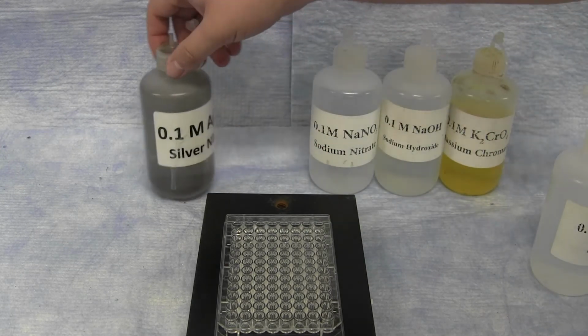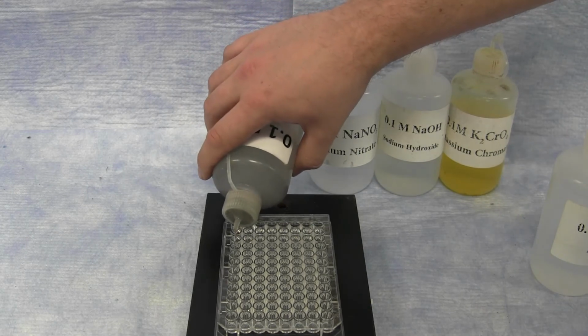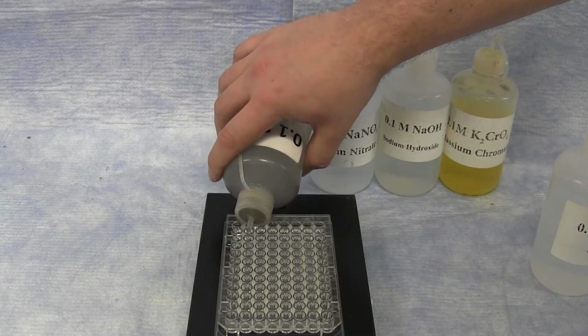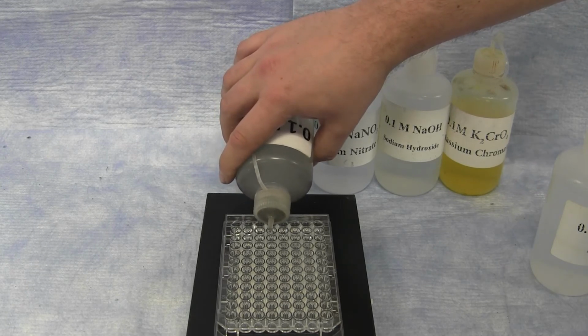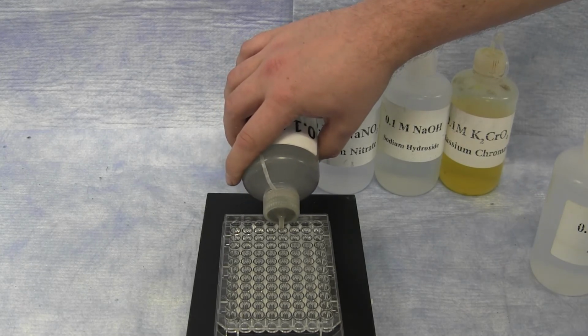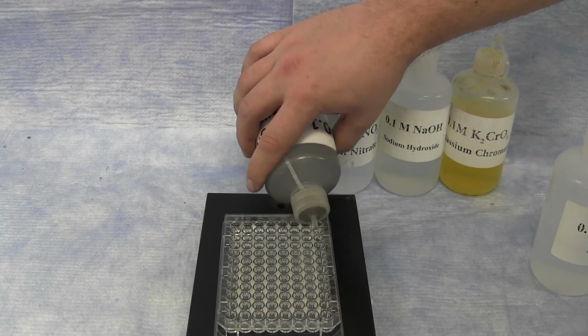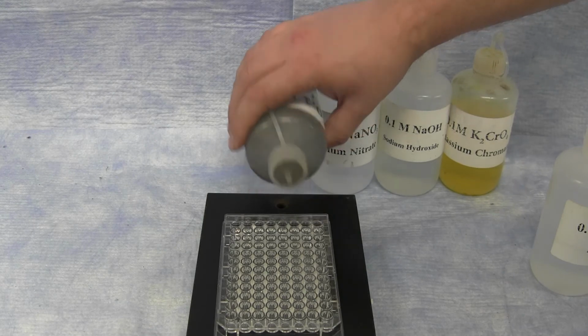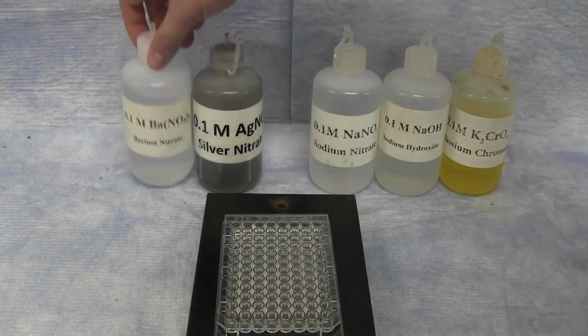There are 12 metal ion solutions in total. However, you will not be given the mercury nitrate solution for safety reasons. The observations of the mercury nitrate combinations will be provided to you, and in the video you can see what they will actually look like.